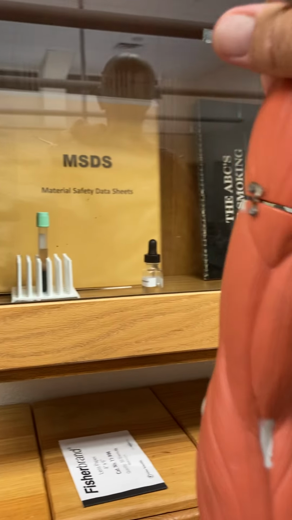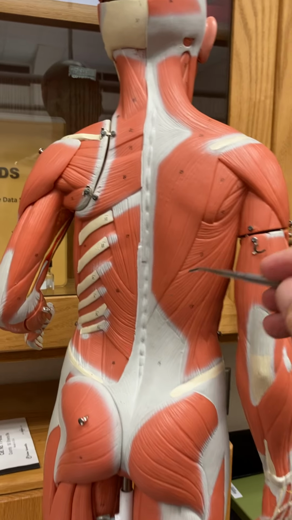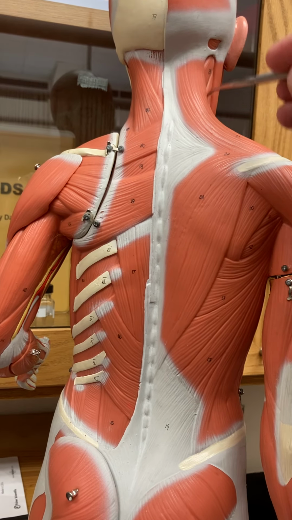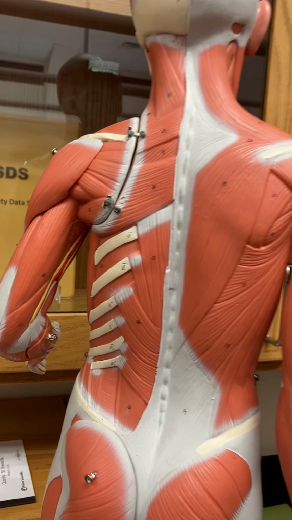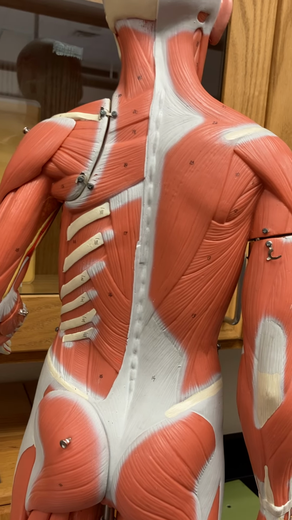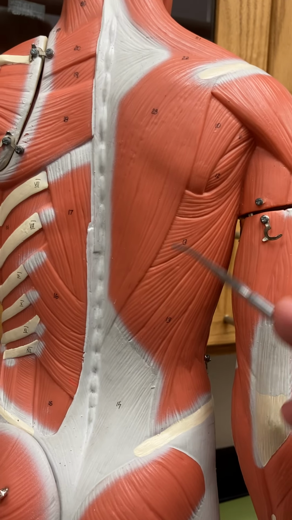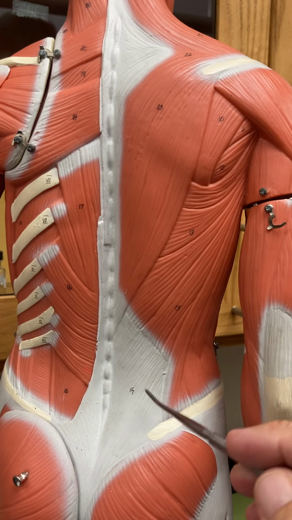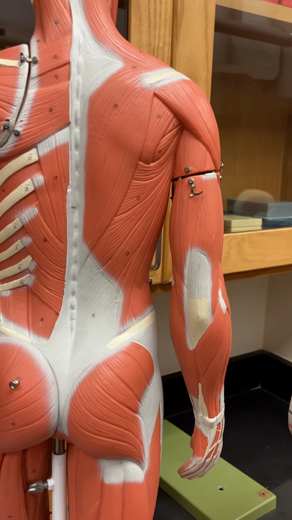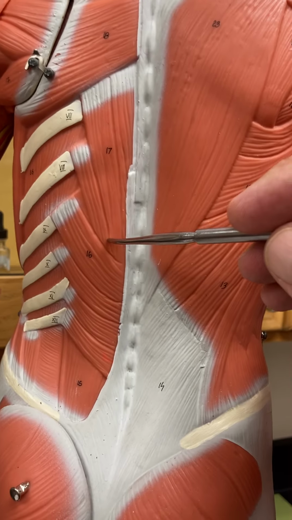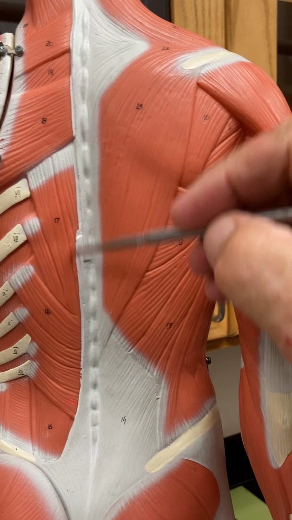All right, we'll turn this guy around to the back. In the back, we have trapezius here. It's half a diamond. They cut away the other half so you could see some of the deeper muscles. Trapezius. The other big one in the back is the latissimus dorsi. It's going to be this big back muscle right here. Broad here, tapering off to insert on the arm. Latissimus dorsi. And then we have the erector spinae muscles, which go straight up, erect the spine. Right there, erector spinae.